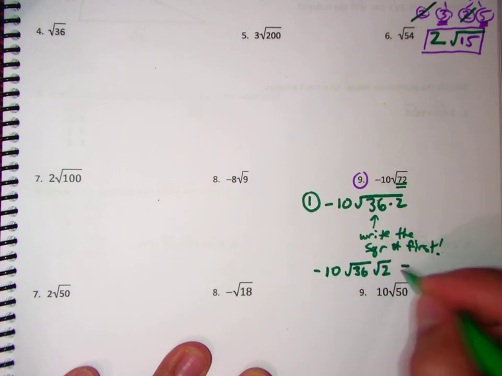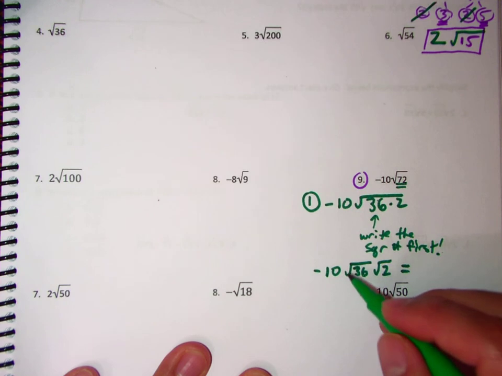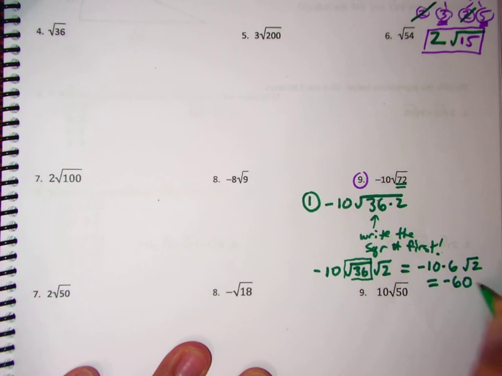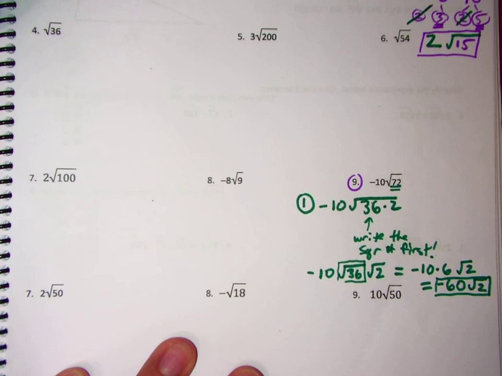And now you simplify. The square root of 36 is 6. So we have negative 10 times 6 times the square root of 2. Negative 10 times 6 is negative 60. And so this would be negative 60 root 2. Okay? And so that's with the first method.